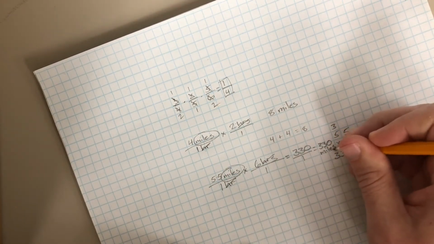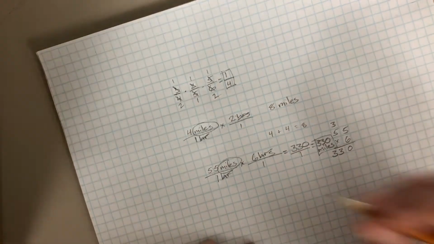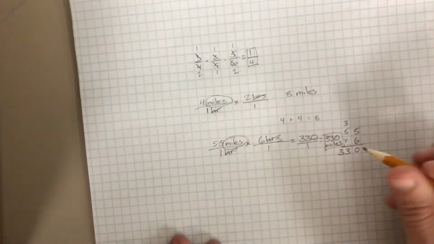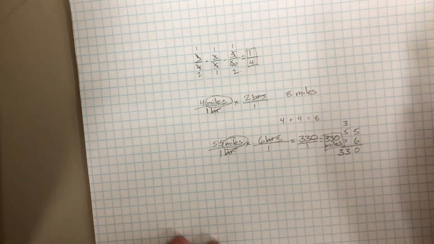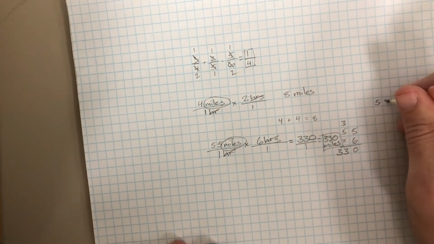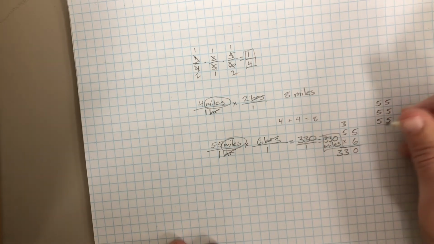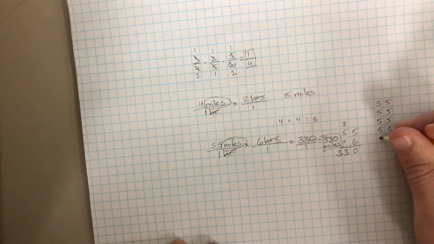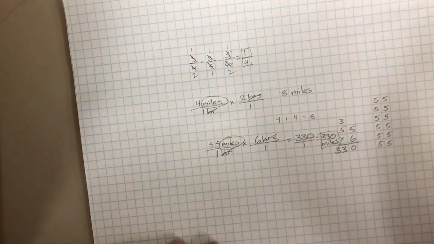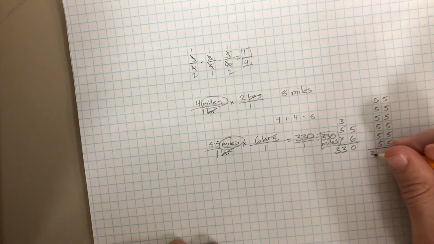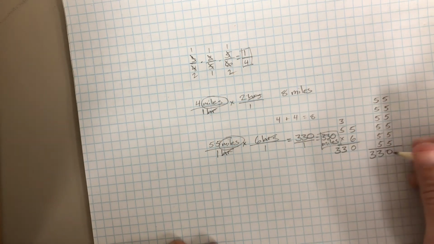So I traveled a total of 330 miles if I'm going 55 miles per hour, and I'm doing that consistently for 6 hours. I'd have 55 in the first, 55 in the second hour, third hour, fourth hour, fifth hour, and sixth hour. I've traveled 55 miles in each of those hours for a total of 330 miles in 6 hours.